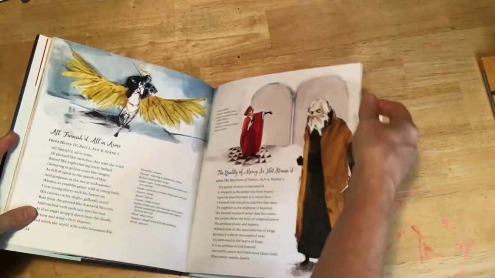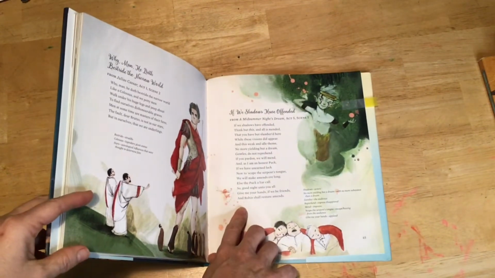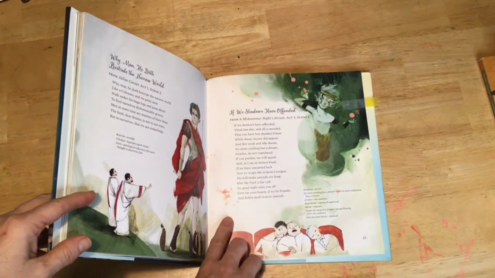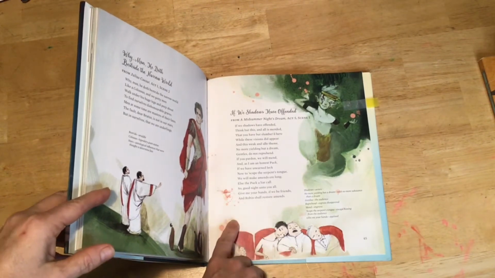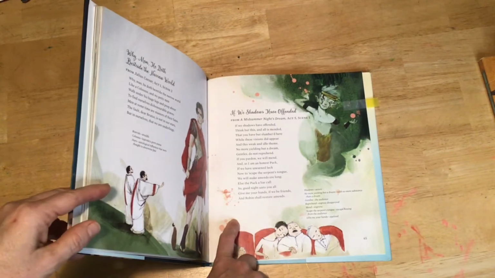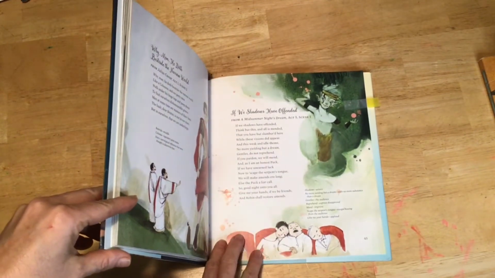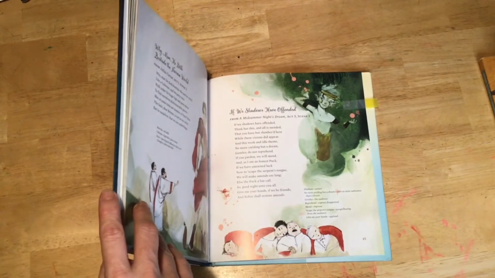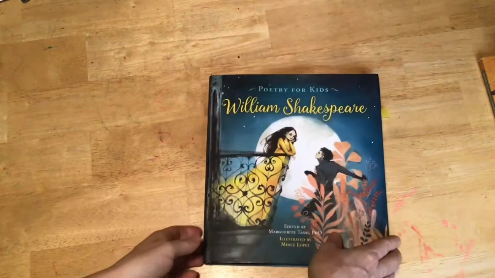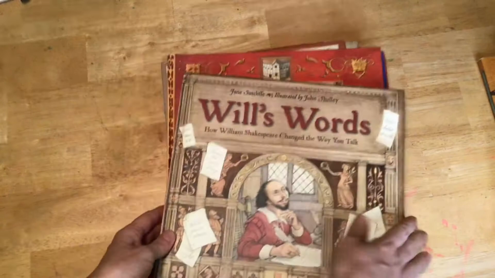In addition to that, we chose for poetry recitation the last monologue by Puck, where he tells the audience good night, and it's such a lovely, simple rhythm. Puck is one of my favorite characters in Shakespeare's A Midsummer Night's Dream. Okay, so in addition to those books, we read several other books.